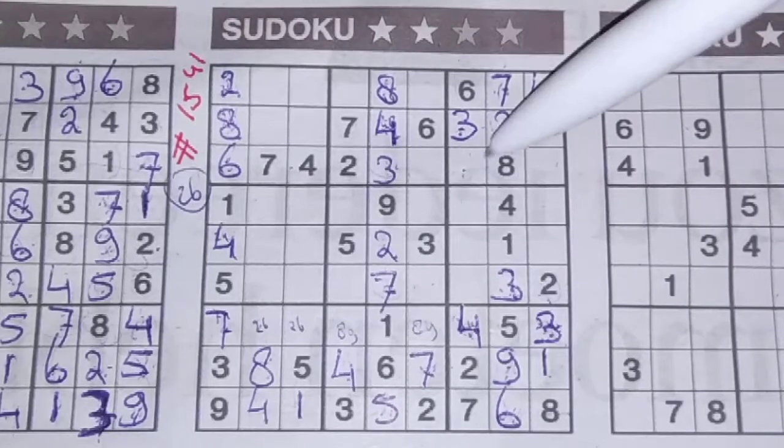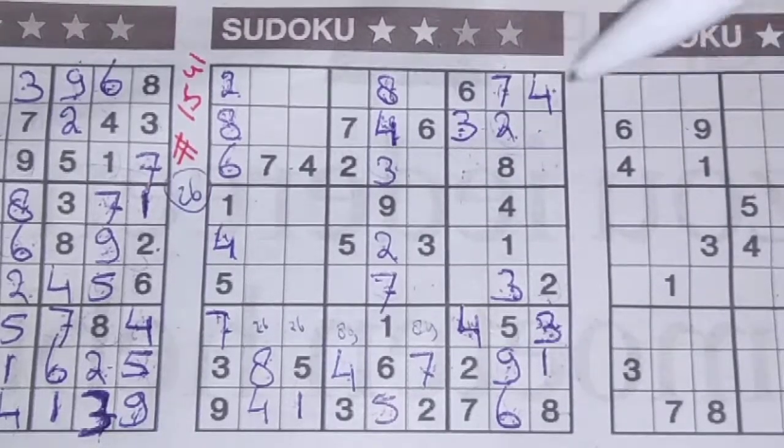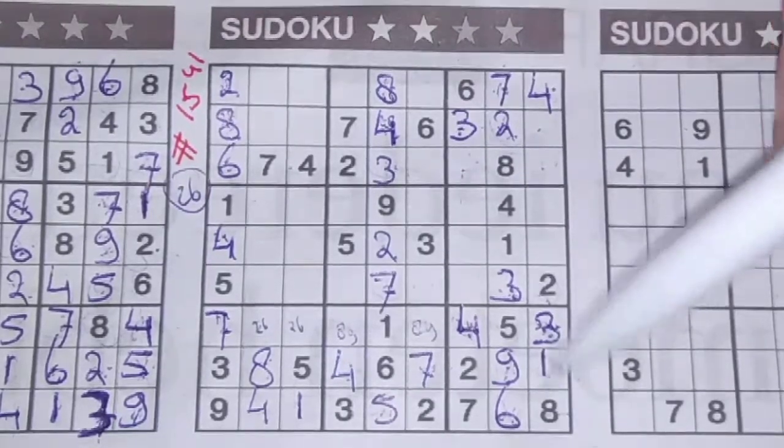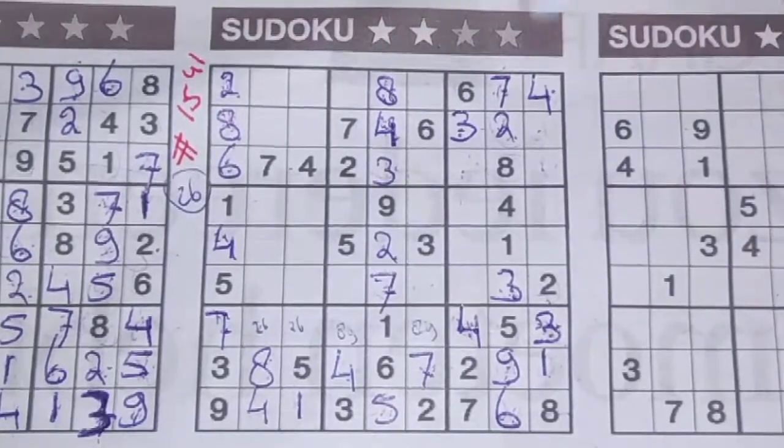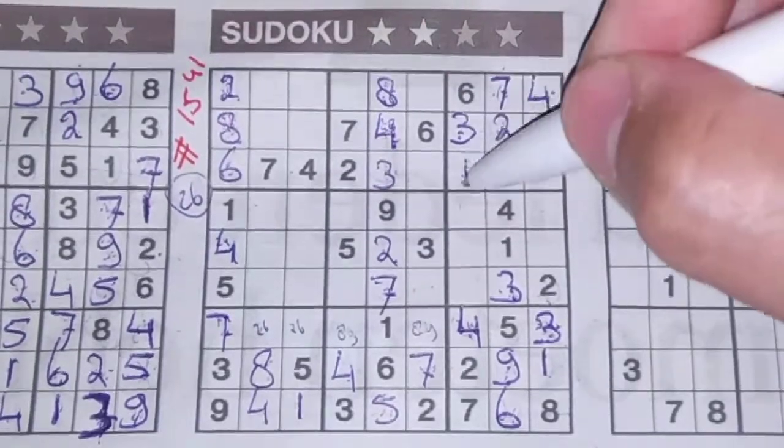Then 3 missing numbers now in this big square. One of the missing numbers is a 1. We see here 1, so no 1 in these 2 boxes. 1 box left for the 1 should be there.